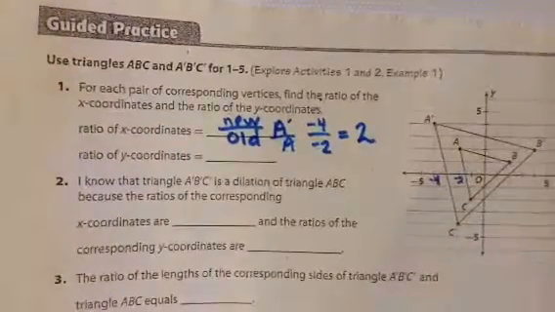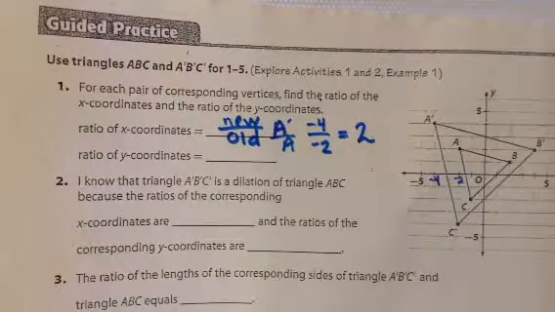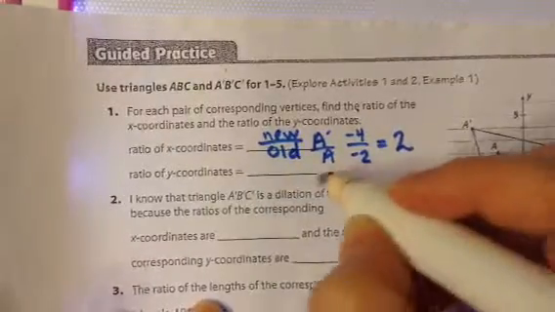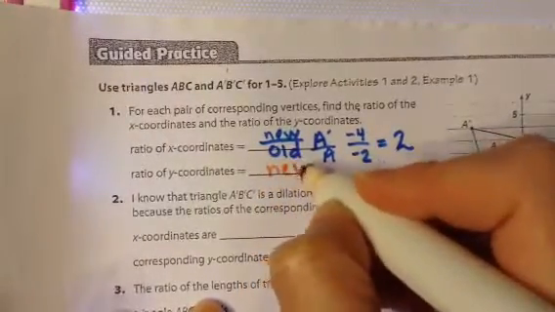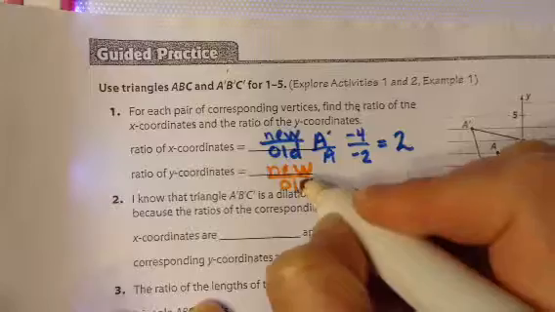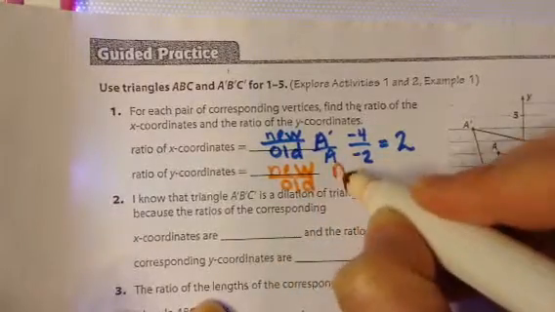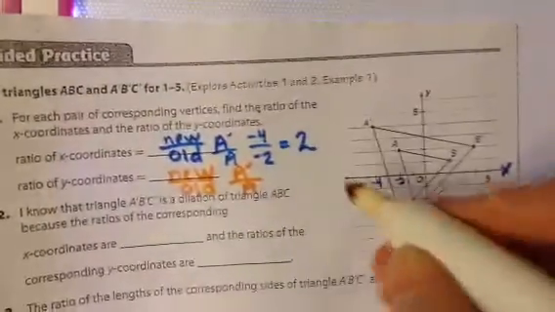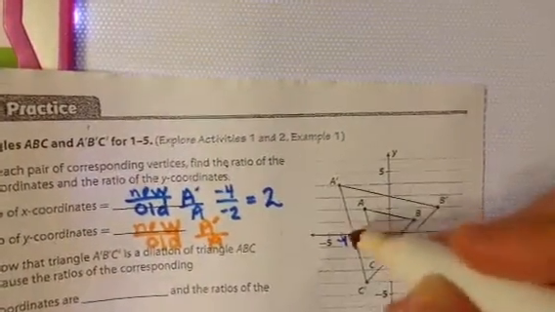Now they want me to look at the Y coordinates. Again, I'm going to set up new over old, A prime over A, but now I'm looking at the Y. The Y is how much you go up or down.